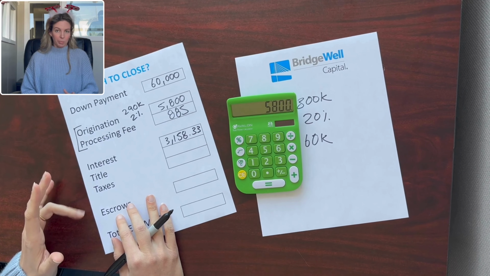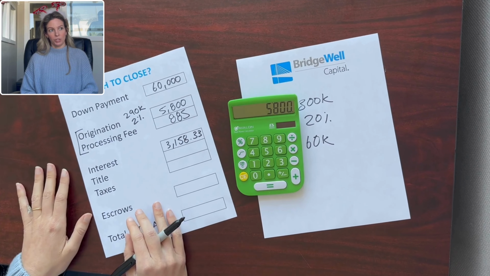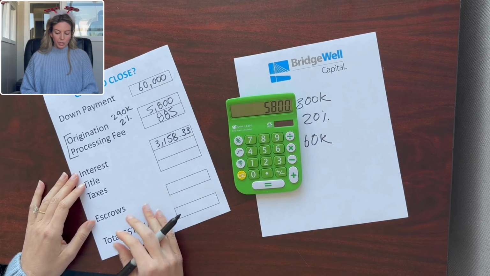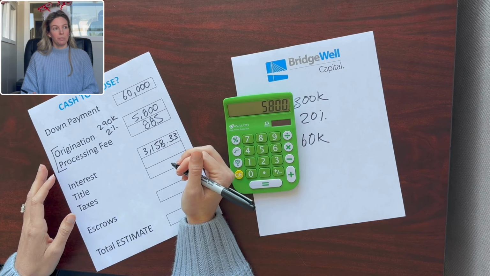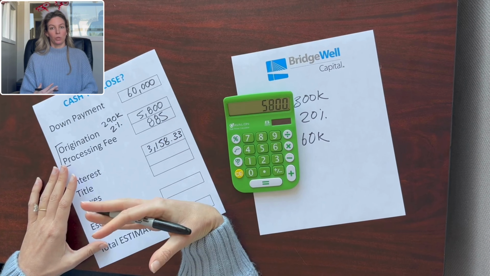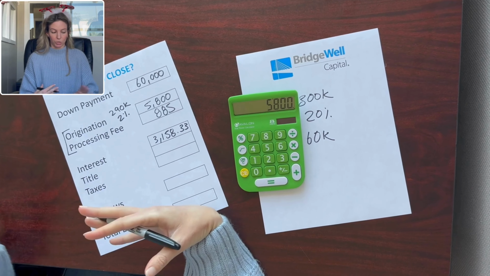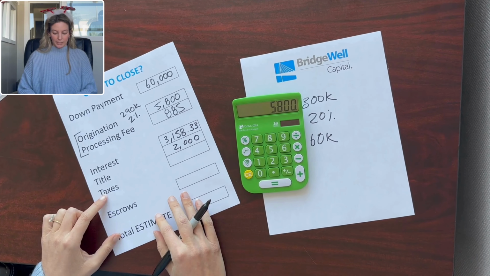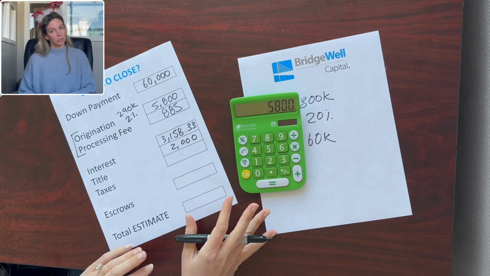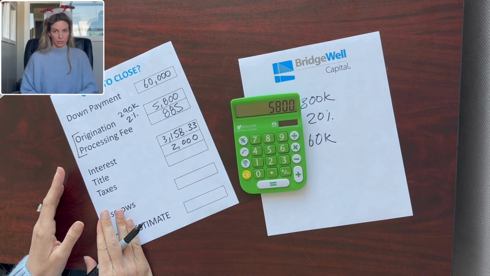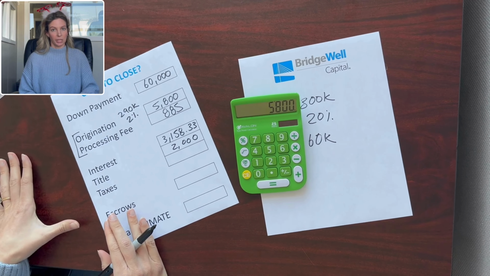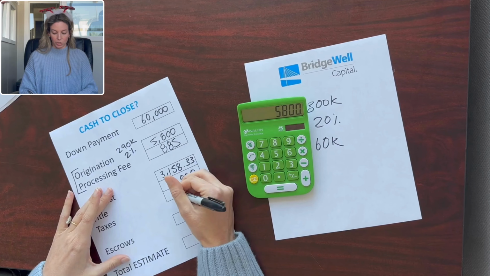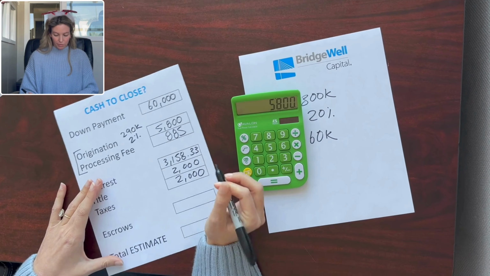Title work. If you have a preferred title company, ask them, hey, how much are you going to charge me to close this loan? Let's just use for this example, probably $1,000 would be the flat fee. And then there's going to be a portion of that, which is a percentage, which we'll talk about in another video. Let's just use $2,000 for this. Okay. Taxes. You're going to have, and I'm not talking about real estate taxes, I'm talking about mortgage taxes, right? You're going to have taxes as it relates to a loan, a new loan. Let's use $2,000 for this, going dirty for right now.